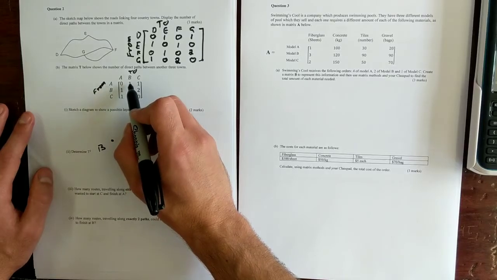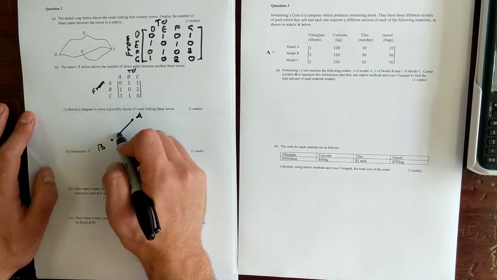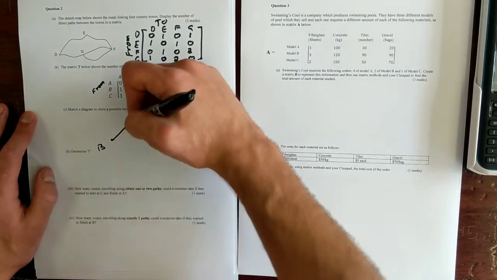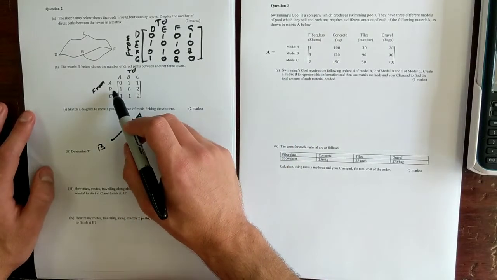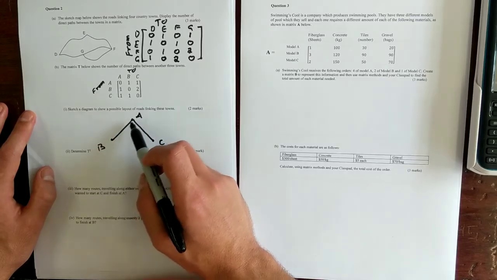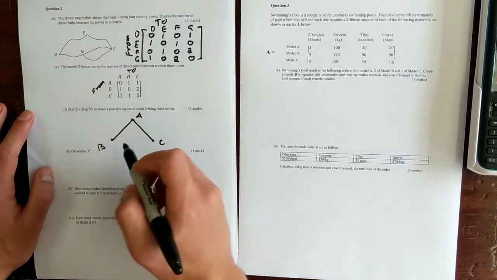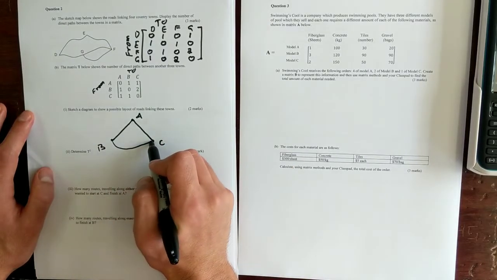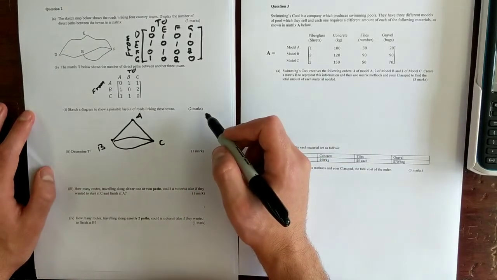A can go directly to B and to C each once. So there's going to be 1 road going from A to B and from A to C. Town B can go to A once, so that's along this road here. So that means that that road can go both ways. And it can go twice to C. So it can go along that road to get to C, or along that road to get to C.